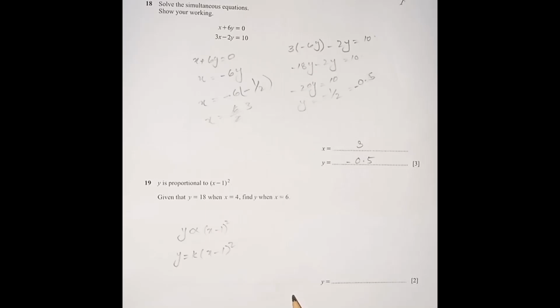So here the value of y is 18 and x is 4, so we will put this one, 18 is equal to k, 4 minus 1 whole square. 18 is equal to 9k. 4 minus 1 is 3, 3 whole square is 9, so 9k.